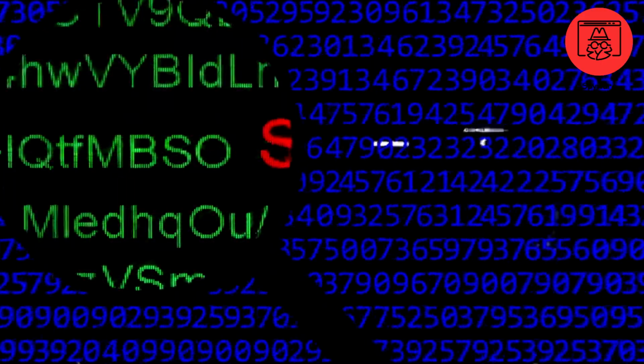One such example is Cool Web Search. This program not only redirects your web browser but also has the capability to collect and transmit personal information, embodying the invasive nature of spyware.